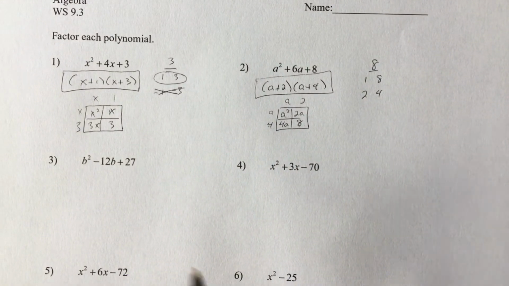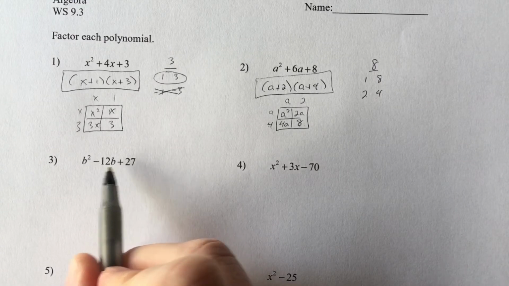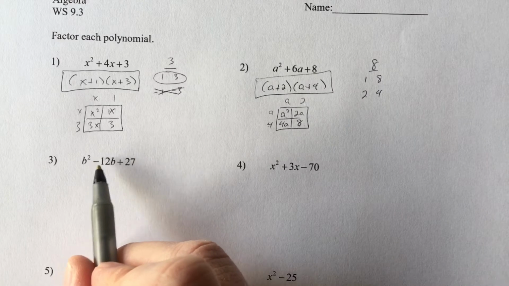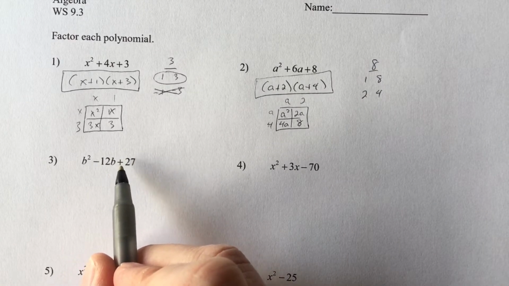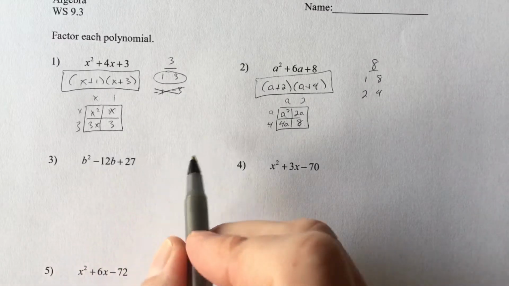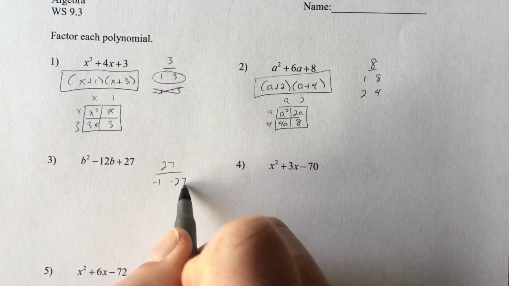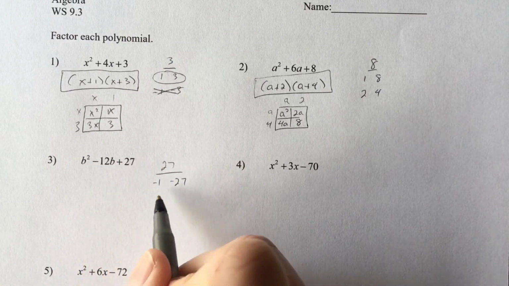All right, so now I'm just going to kind of think through. All right, 27. I want numbers that multiply to equal 27, but I need to add to equal -12. So because it's going to add to equal a negative, I'm thinking of two negatives. Two negatives would multiply to equal a positive and add. So 27, let's see, I could have -1 and -27, but if I add that up, that's too much. That doesn't give me -12.